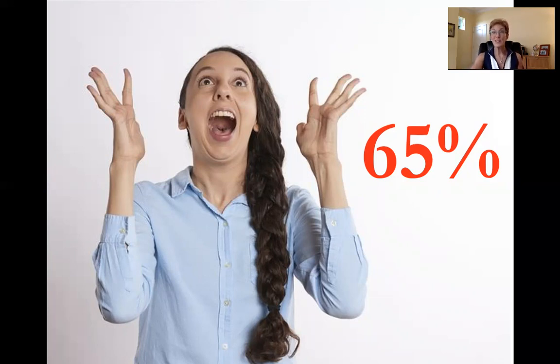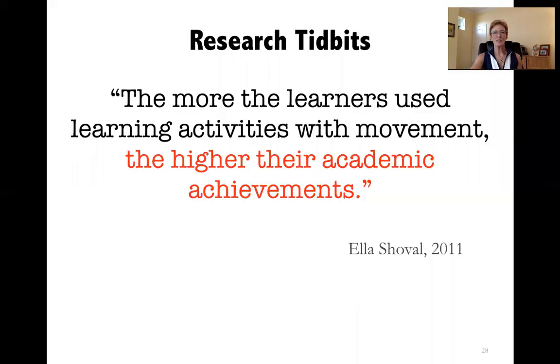Now, there are some other ways to boost participation, though. One of the ways that might have come to mind for you is movement. Movement is so powerful. Here's a piece of research I love, and you can read this out loud with me if you'd like. Here we go. The more the learners use learning activities with movement, the higher their academic achievements.